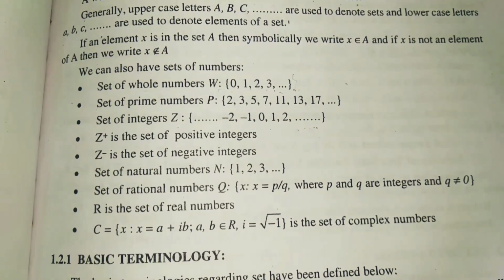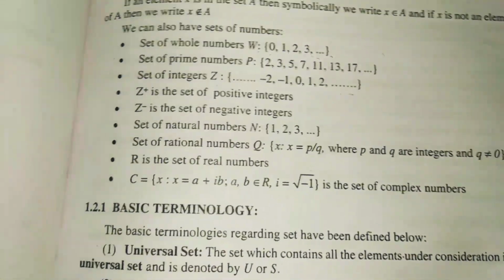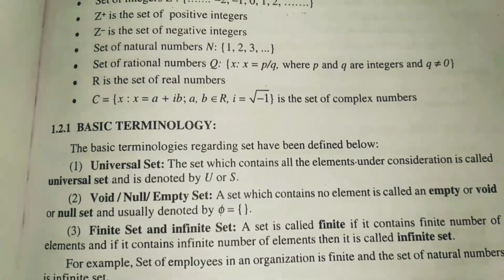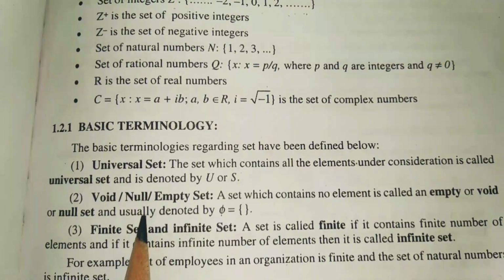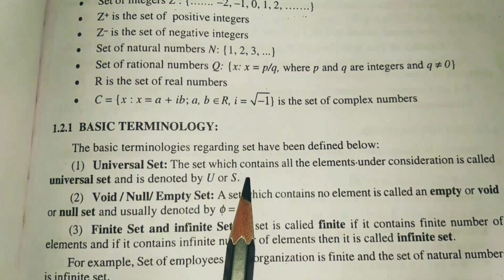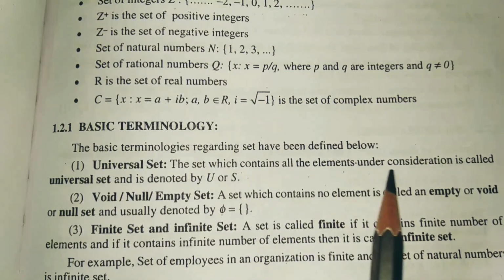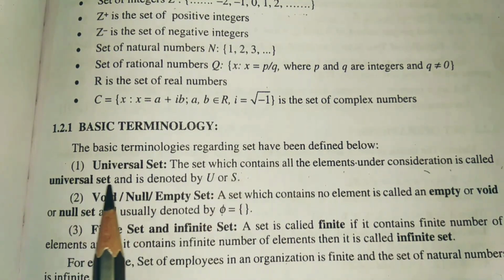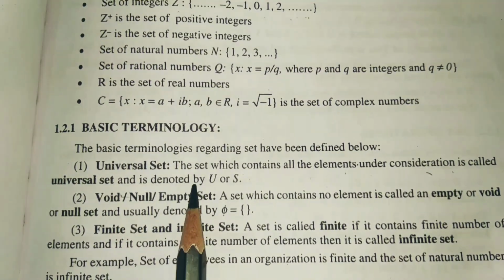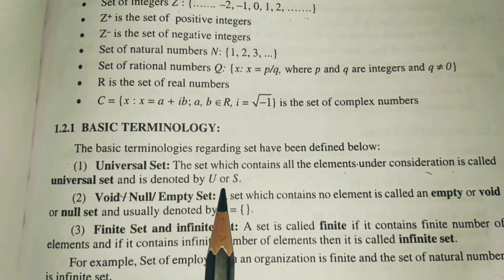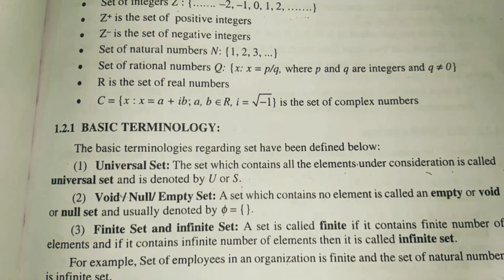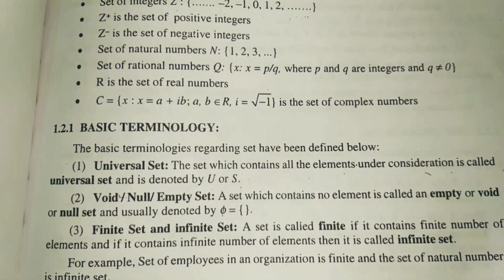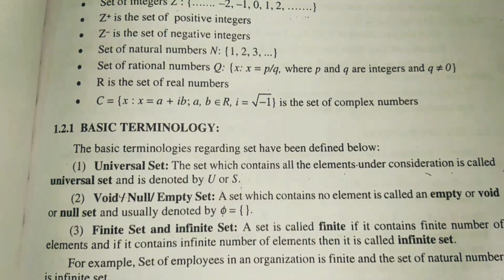Now there are different types of sets. The first one is the universal set. The universal set is the set which contains all the elements under consideration, and it is denoted by capital U or capital S. For example, the set of all real numbers is a universal set, because whatever real numbers there are, all are included.